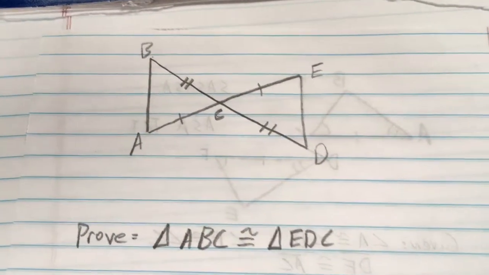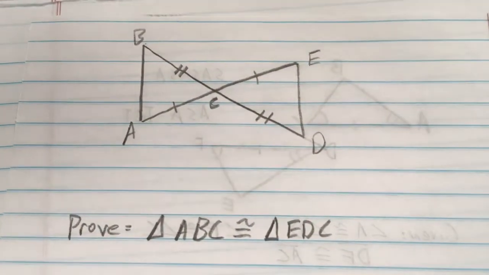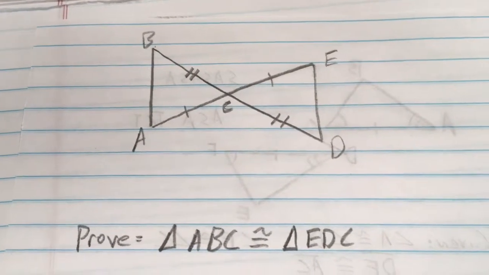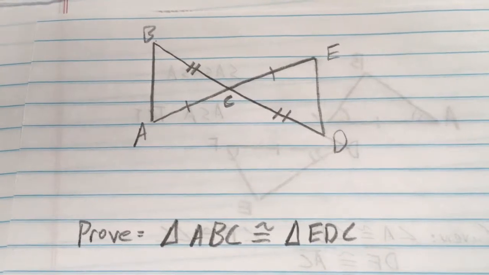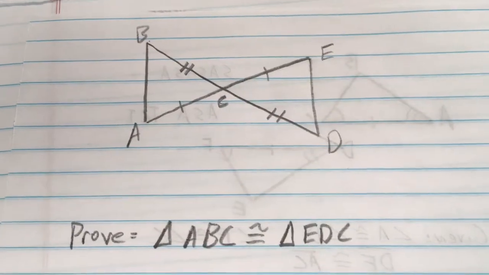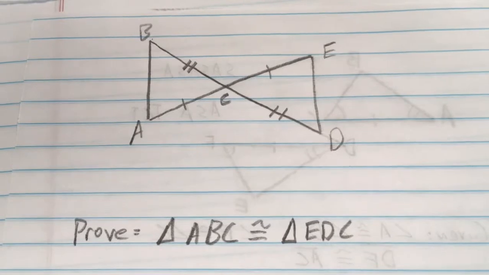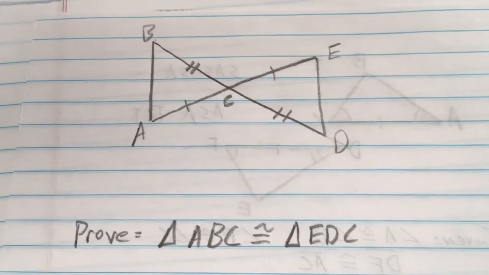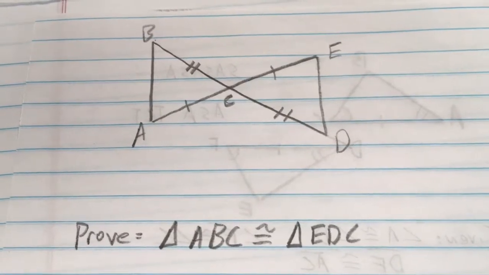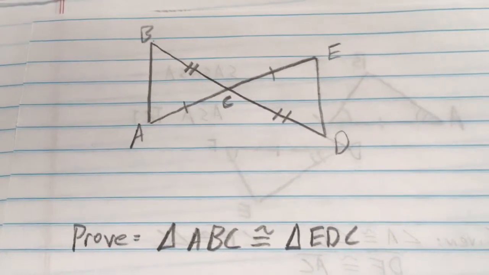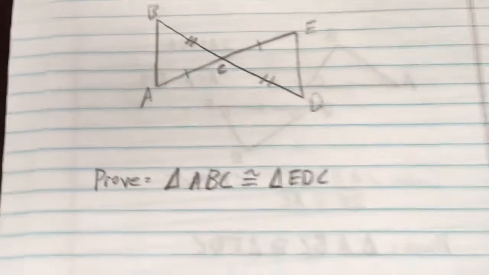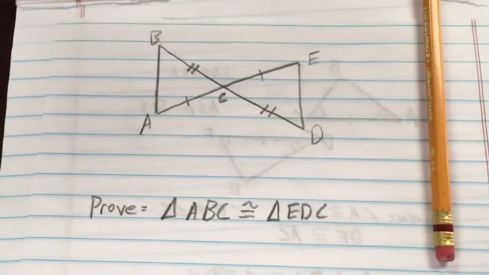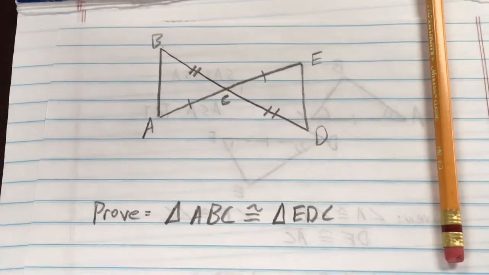Okay, your challenge, what you'll bring in first thing in the morning, effectively your homework, is to look at this drawing. I've got a triangle ABC and a triangle EDC, and you're going to write the given statements and then complete a two-column proof. And here it is. So it shouldn't be too much of a challenge. You are going to use a theorem we've learned in the past, and it's going to be regarding these angles. And then you're going to use one of our new triangle congruence theorems. So that is your challenge.